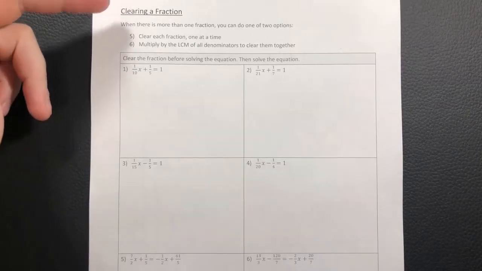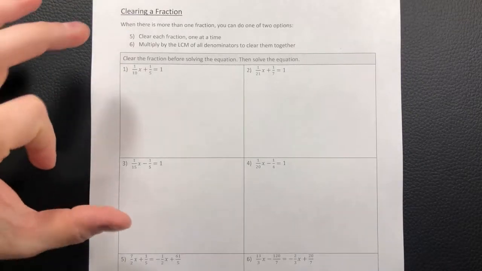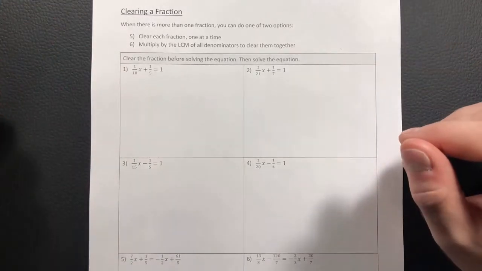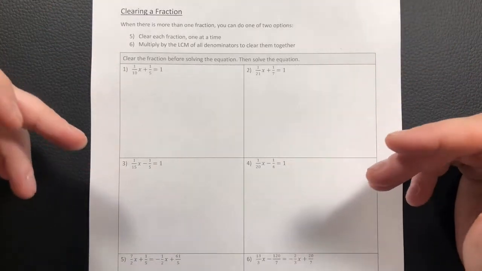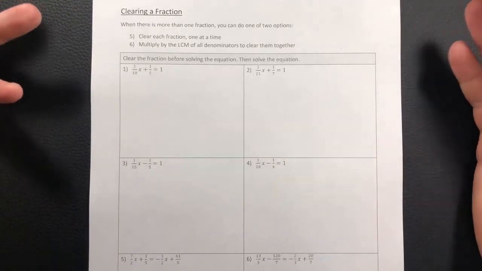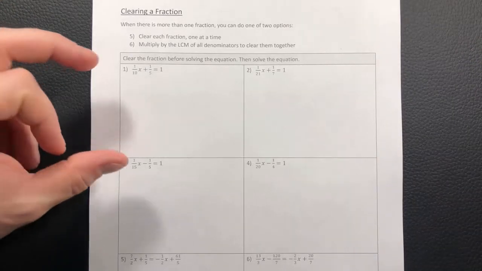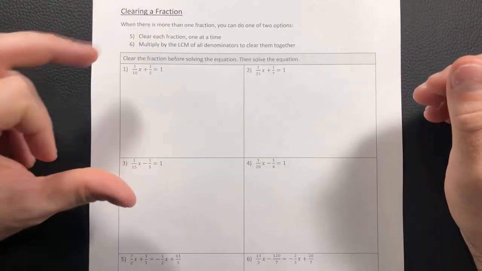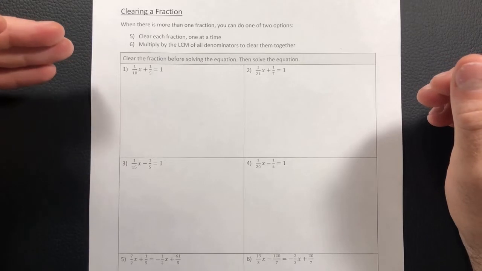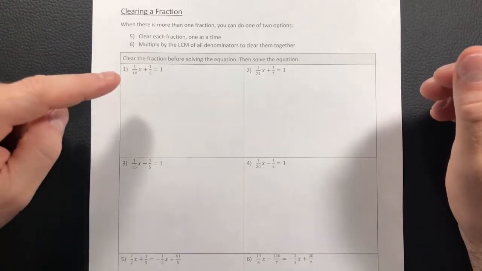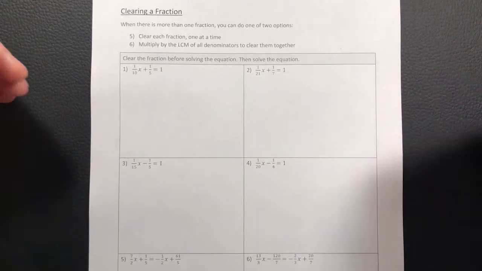So today we're going to be doing clearing a fraction. One of the things that students see when they see equations with lots of fractions is we could go through the rules on fractions. But I think a more convenient way, especially when we hit systems of equations, is to just get rid of them. Especially if you have an equal sign, there's no reason we need to keep them explicitly.